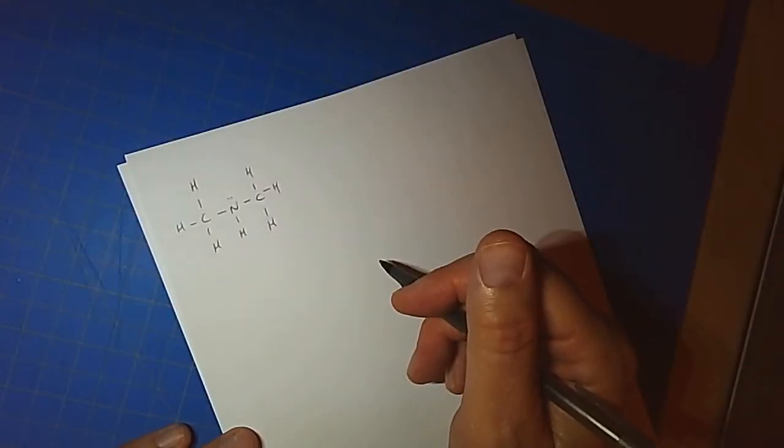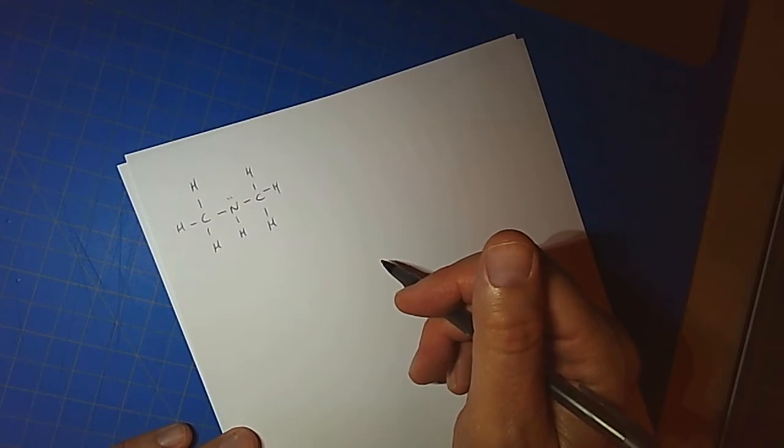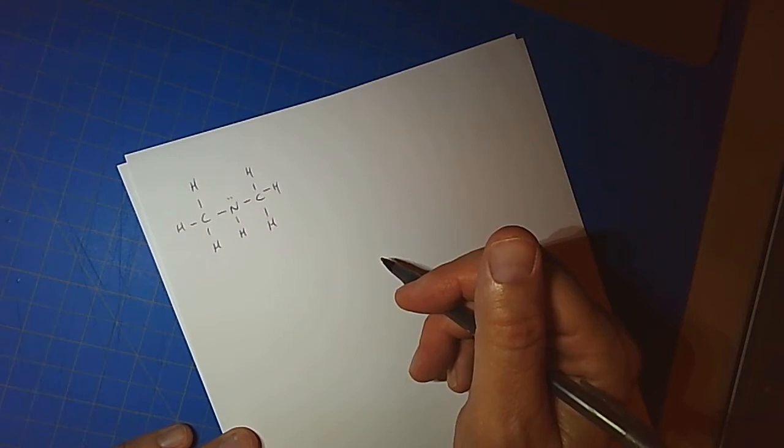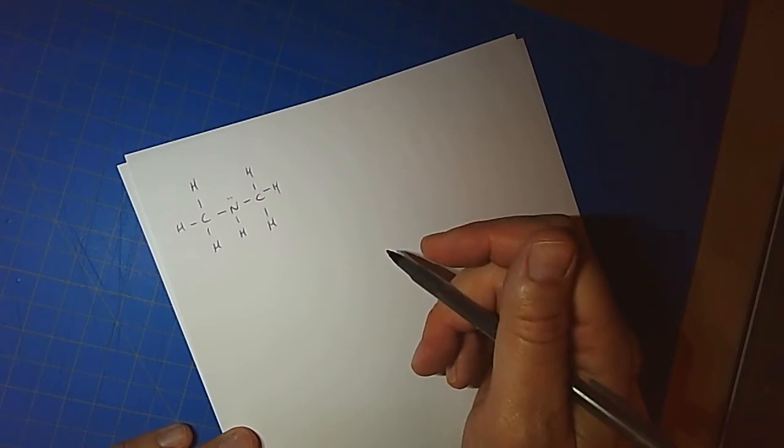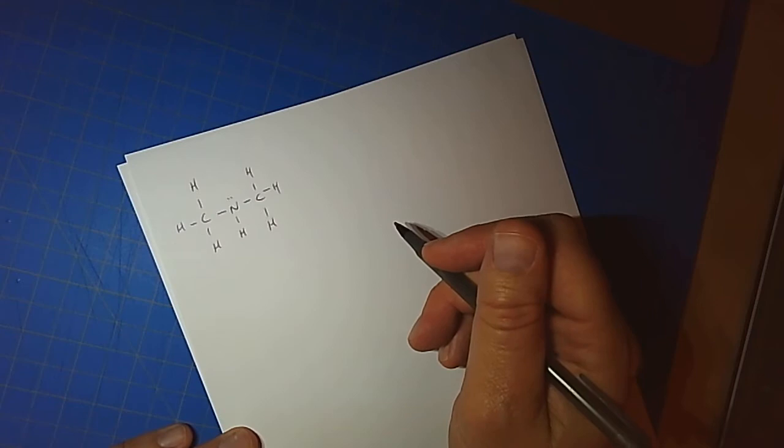Okay, here we have another example. Slightly different compound now. Now we have a compound containing nitrogen. It turns out there's a couple different ways of doing this type of formula, so let me show you those. I want you to notice something right away.